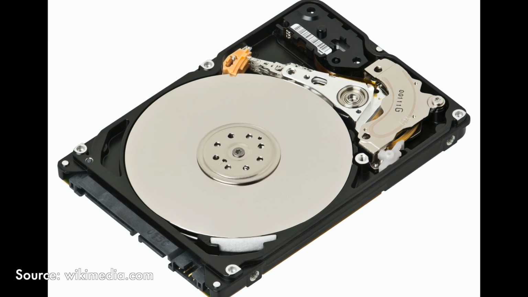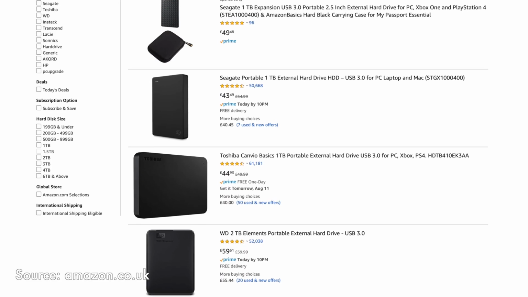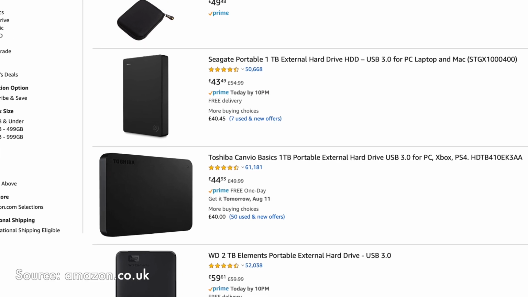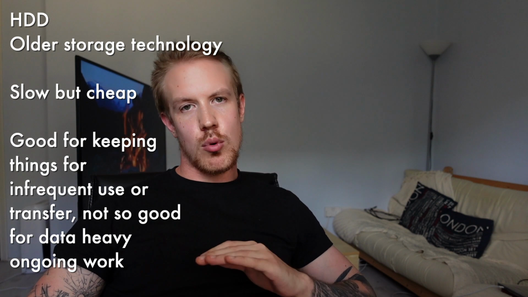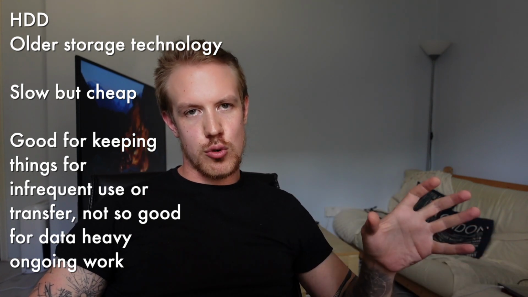You'll often hear this or see this referred to as hard drive, which can be HDD or SSD. HDD is hard disk drive. It is the older technology where there's a physical disk inside the hard drive itself, and it is far slower at dealing with and transferring data. But they can also be cheap. So those are a good option for things that you don't need to access or work with a lot, but want to kind of have for long-term storage.